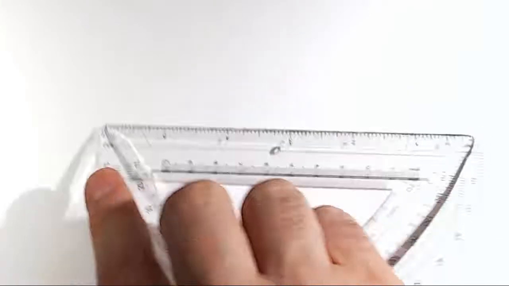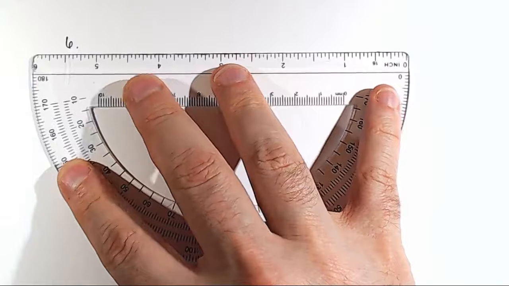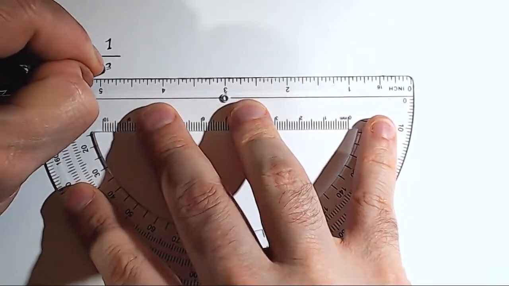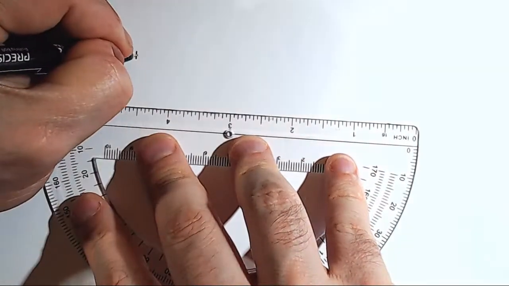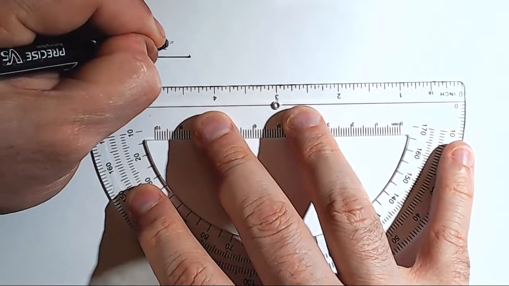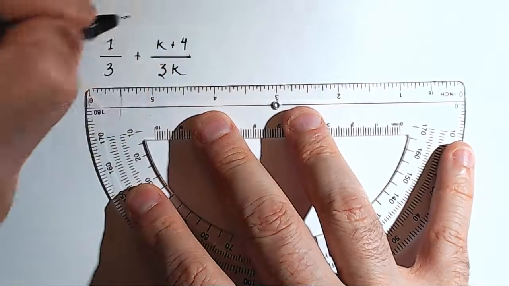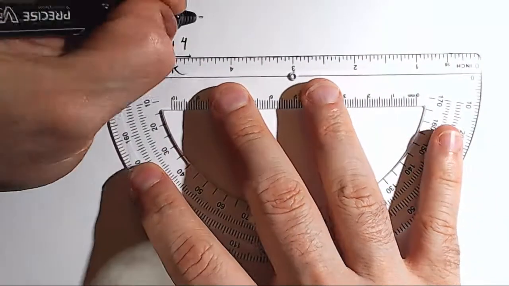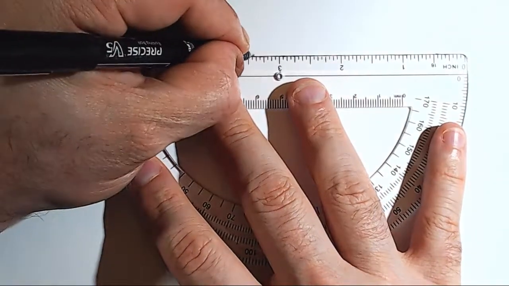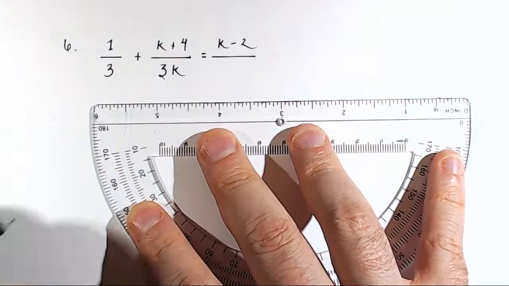Number 6. What wonders will you have in store for us, number 6? Number 6, we are given 1/3. I love it already. 1/3 plus, here it comes, (k plus 4) over 3k equals (k minus 2) over k.